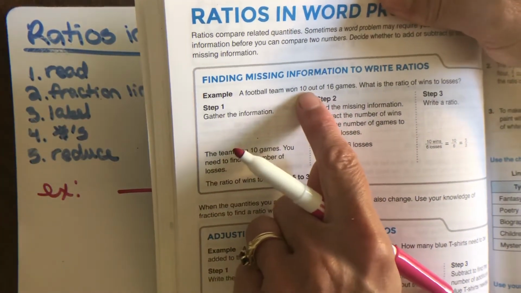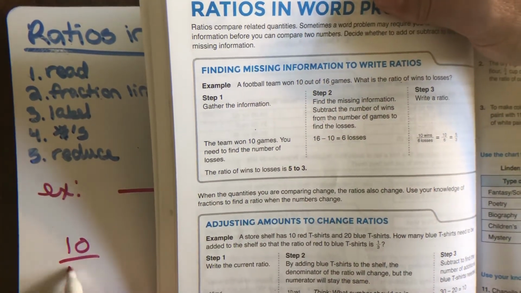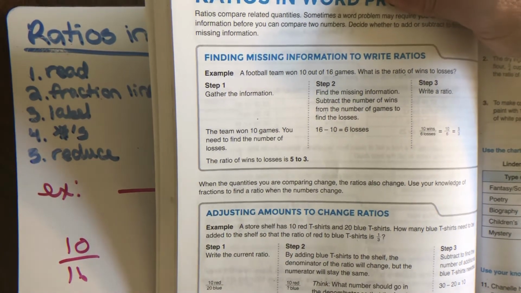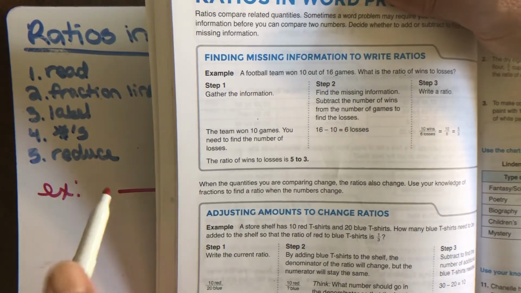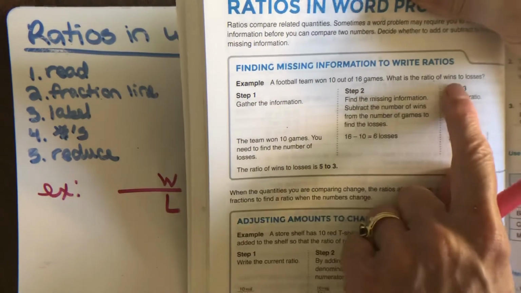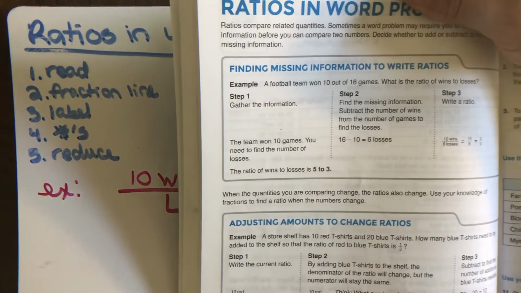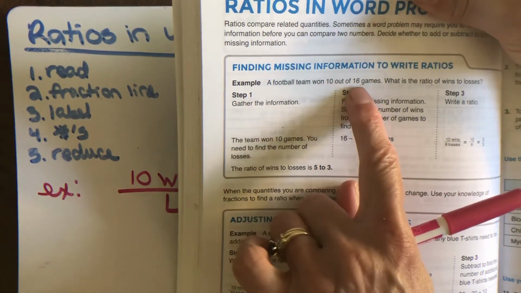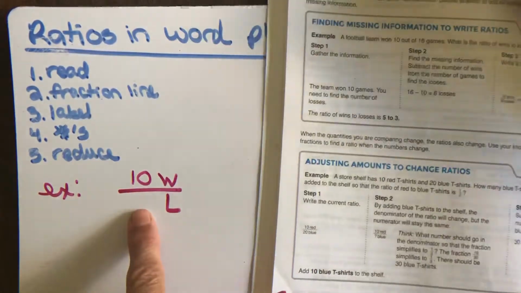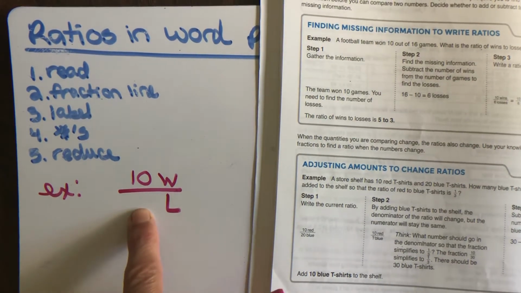Then I go back to the problem to get my numbers, because see, if you're not careful, you'll just see those numbers and say, oh, it's 10 over 16, and I'll take it to my calculator and reduce it. Okay, so let's just double check and see if that would work. We want wins to losses. Okay, well, they won 10. Okay, so far so good. But they won 10 out of 16. So is 16 the number of games they lost?